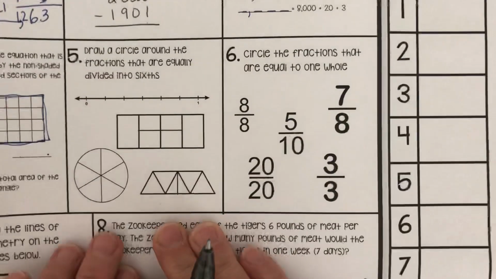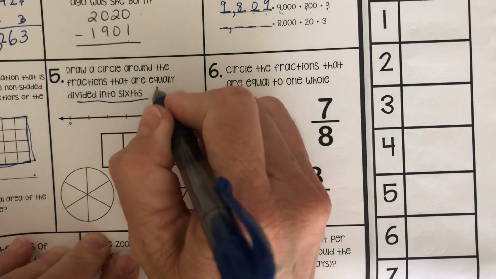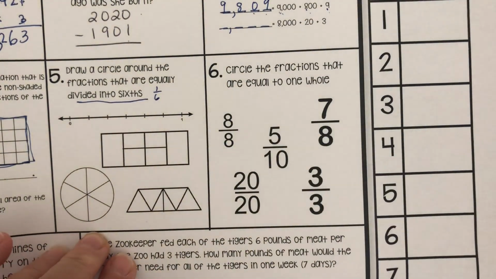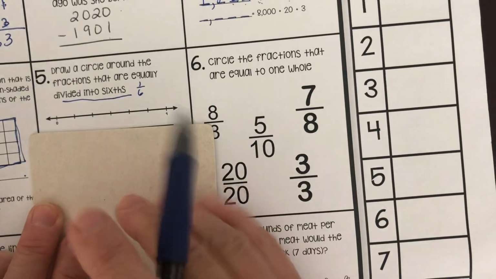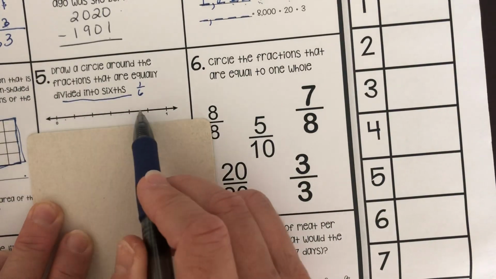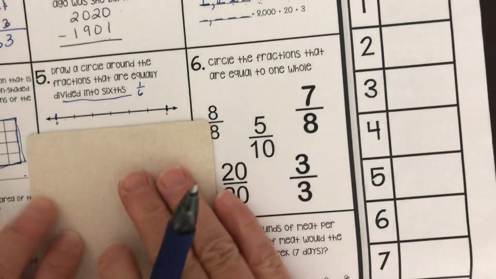Okay, number 5, draw a circle around the fractions that are equally divided into sixths, okay? We're looking for sixths. So you need to look up at this guy. You're ignoring this. You don't have to label it, but you just need to figure out, is this divided in between the 0 and the 1? Are there 6 equal sections, okay?